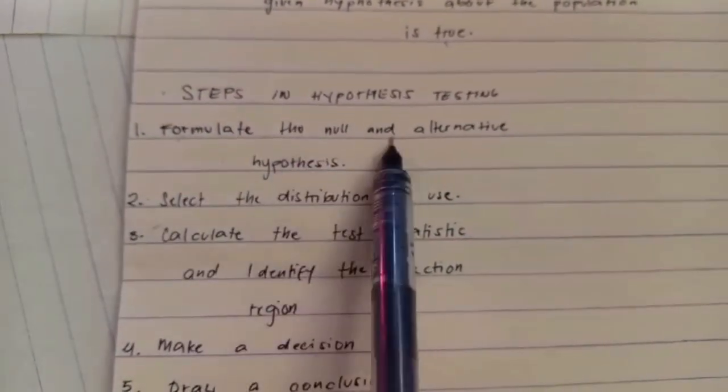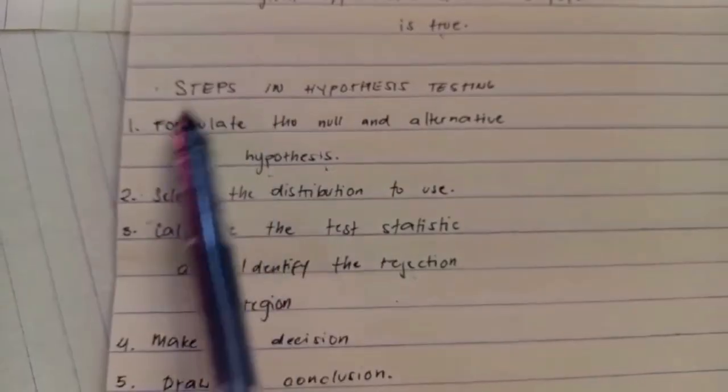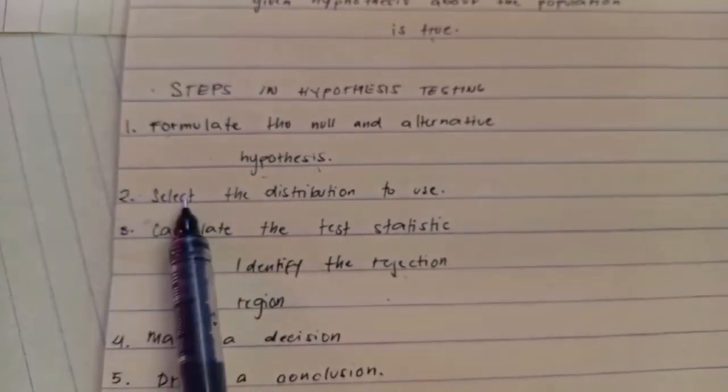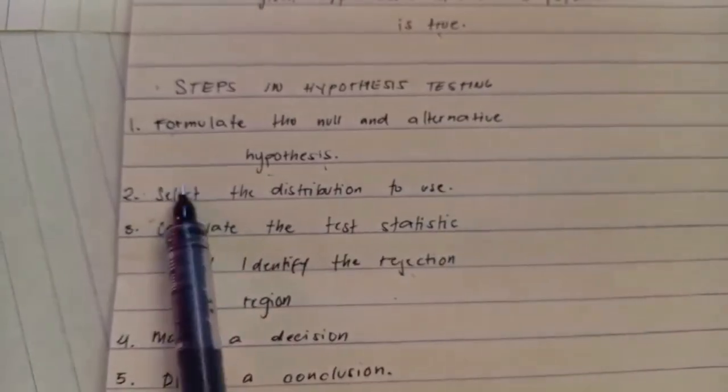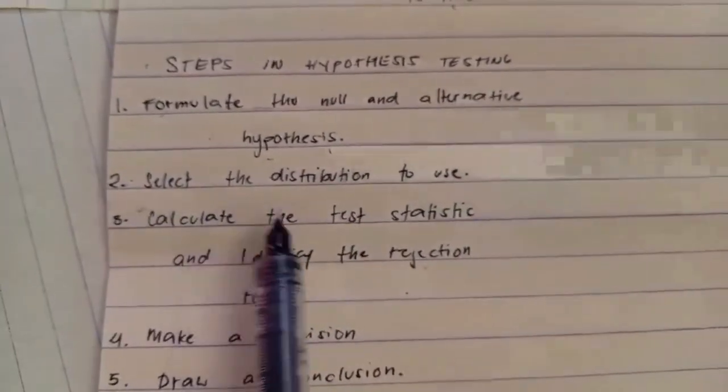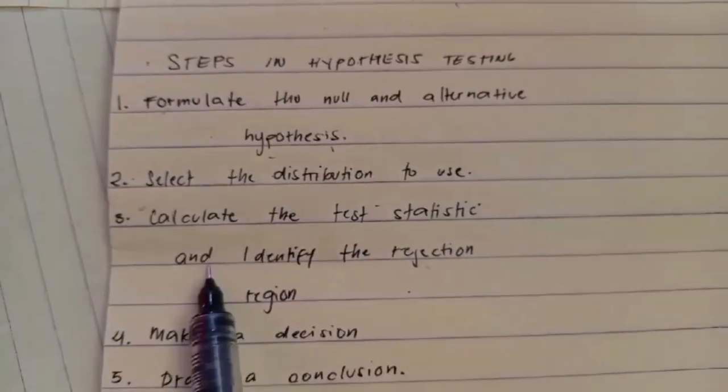Number 1. Formulate the null and alternative hypothesis. The keyword is formulate the null and alternative hypothesis. Number 2. Select the distribution to use. The keyword is select. And for step 3, calculate the test statistic and identify the rejection region.